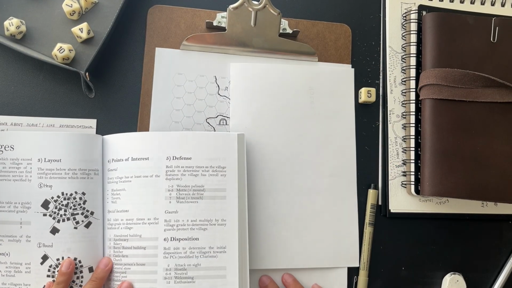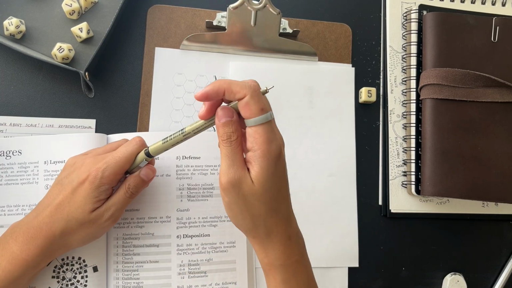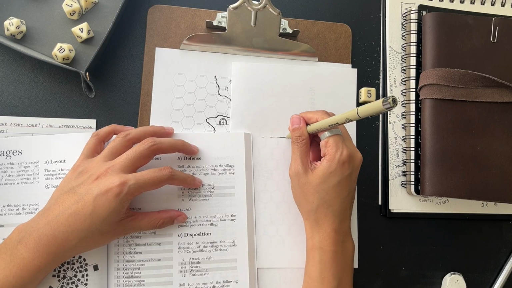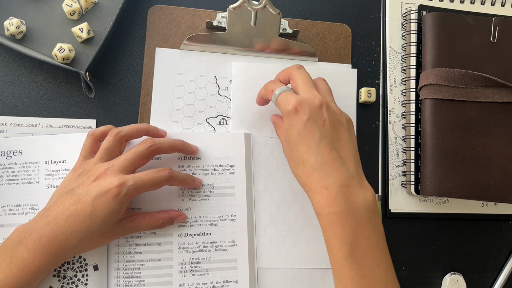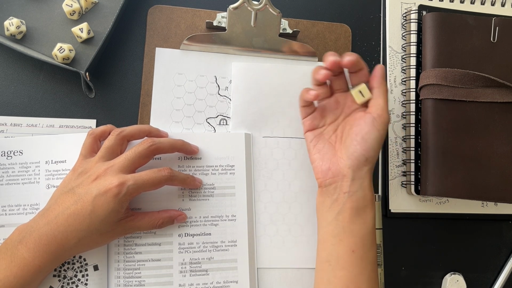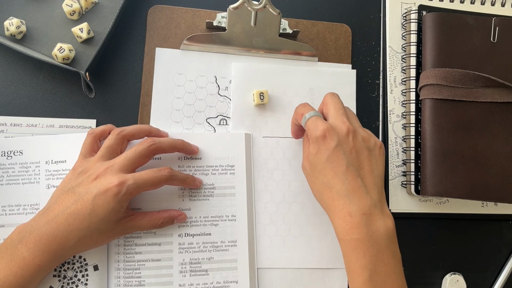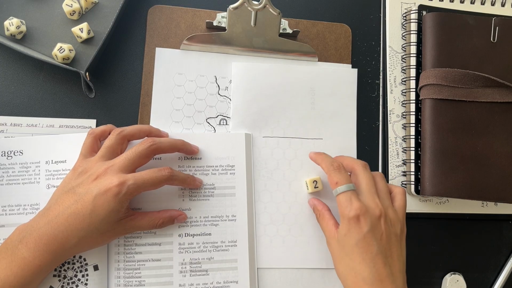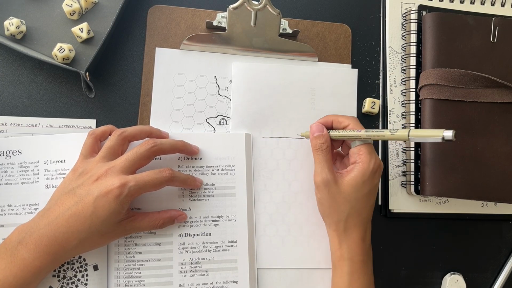So now we can go ahead and draw. It'll be a row. And let's see. If we have one major road here, so this is the major road, how many sections are here and here? So let's roll 1d6. Okay, so we have 3 different sections, or 6, and then we have 2 sections here. Okay, so this is kind of how I'm picturing it.